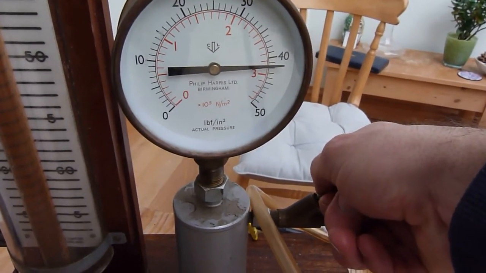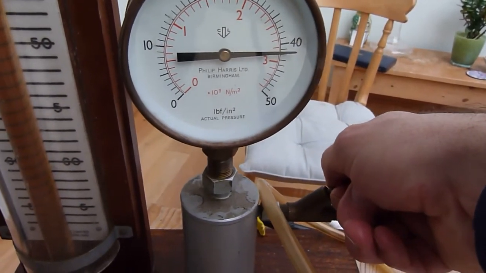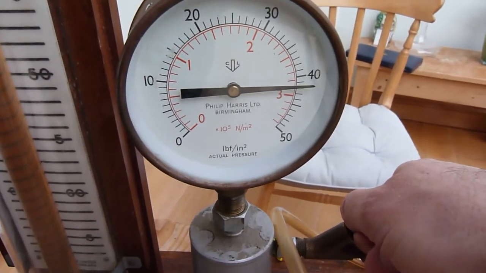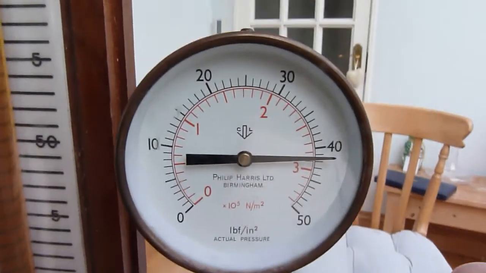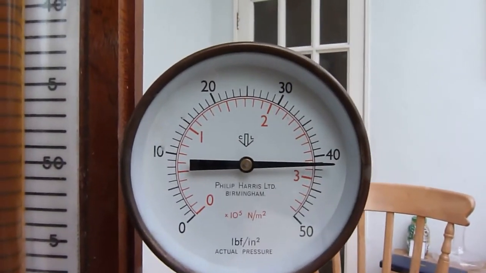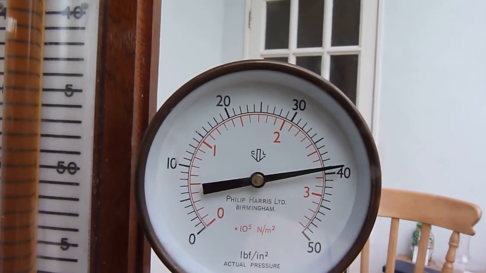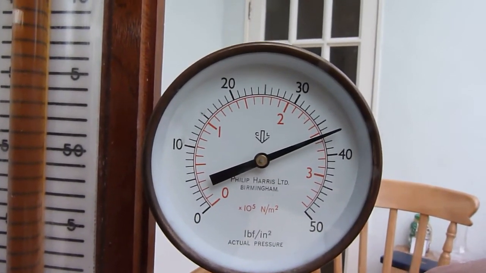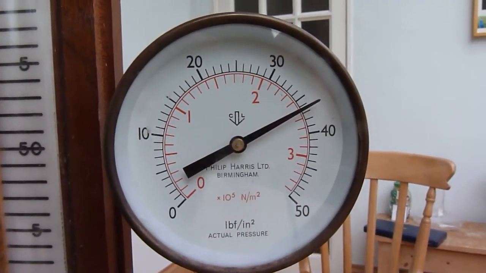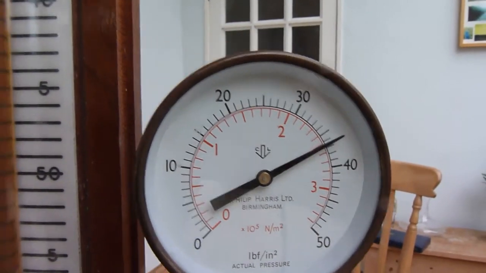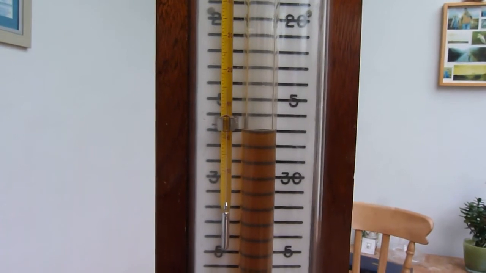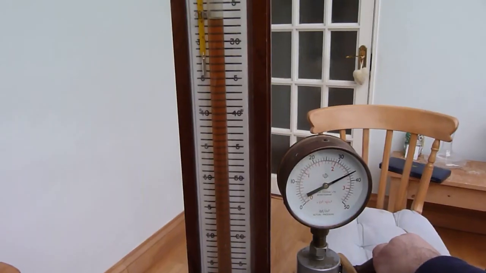You can see the needle on the pressure gauge going down. I'm going to release the pressure until it's at 25,000 pascals. Now the gas is at 25,000 pascals, we can see that the volume of gas is actually 27 centimetres cubed.